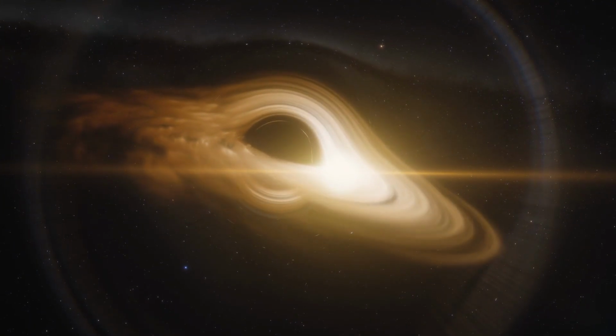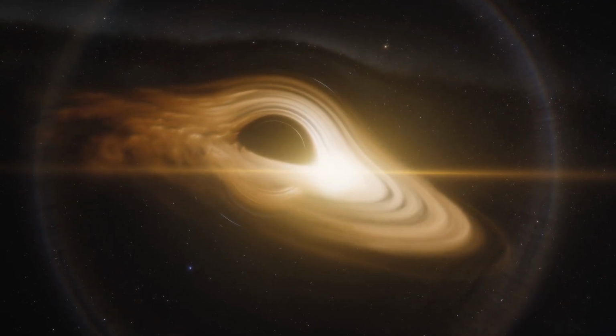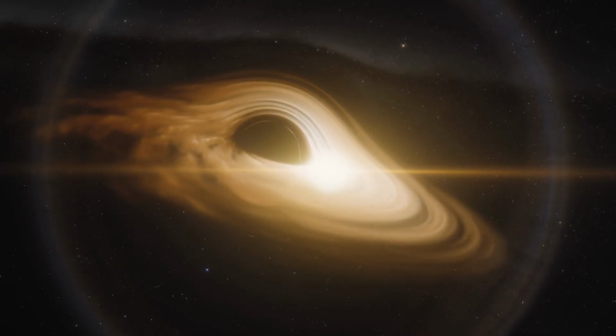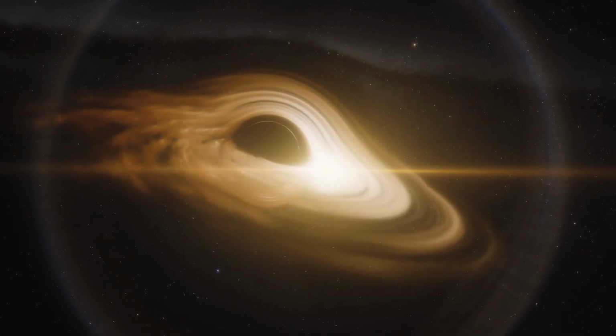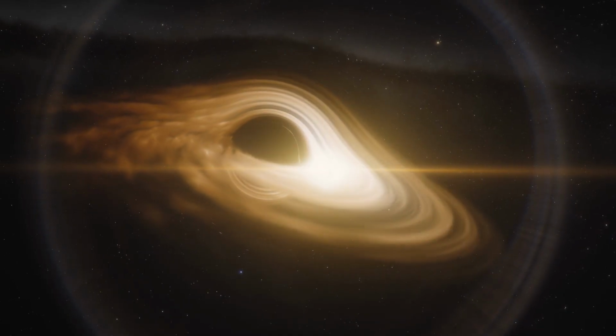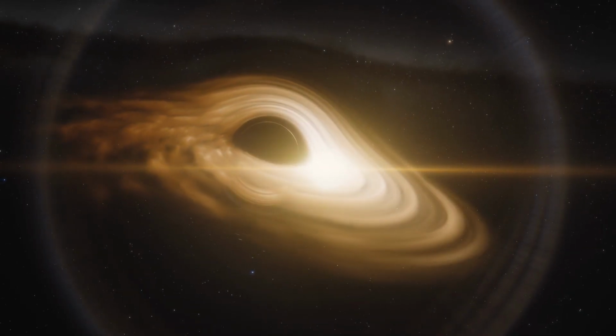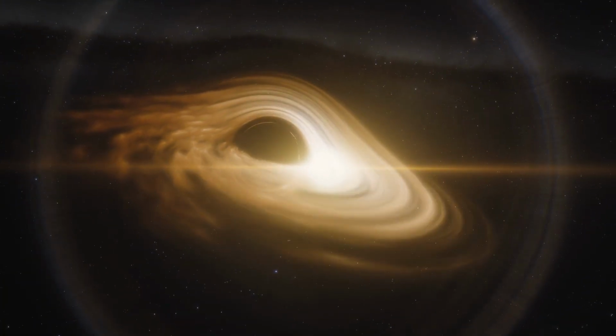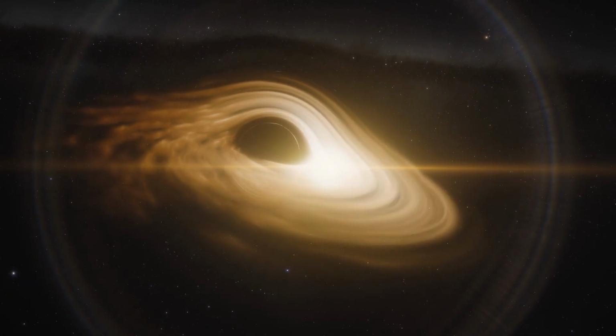In the unimaginably distant future, after 10 to the 100th power years and beyond, black holes will have evaporated, leaving a universe transformed beyond recognition. Understanding this ultimate fate provides perspective on black holes' role in cosmic evolution and the nature of existence itself.